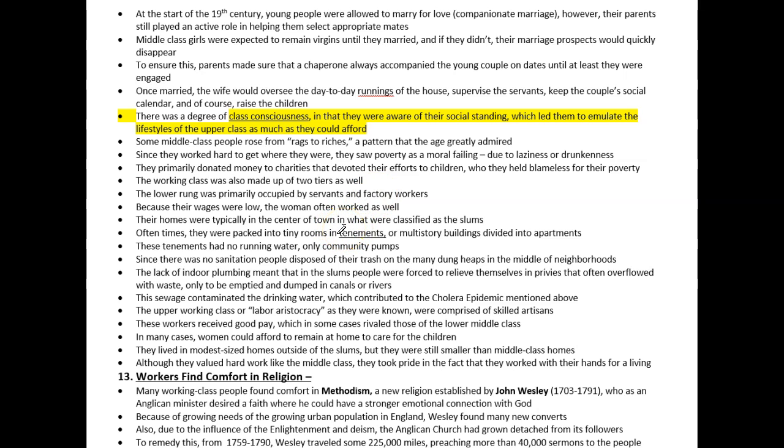All right, let's go ahead and highlight that. These tenements had no running water, only community pumps. Since there was no sanitation, people disposed of their trash on the many dung heaps in the middle of neighborhoods. The lack of indoor plumbing meant that in the slums, people were forced to relieve themselves in privies that often overflowed with waste, only to be emptied and dumped into canals or rivers. The sewage contaminated the drinking water, which contributed to the cholera epidemic mentioned above.